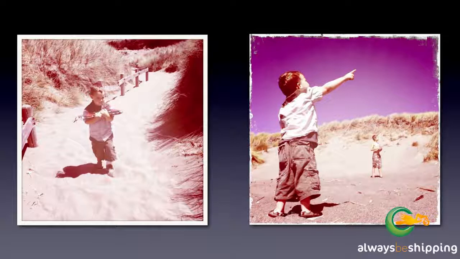So you can use these simple composition tips, no matter what kind of camera you've got, to help you compose better pictures.